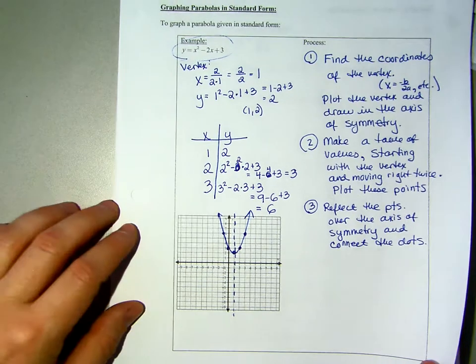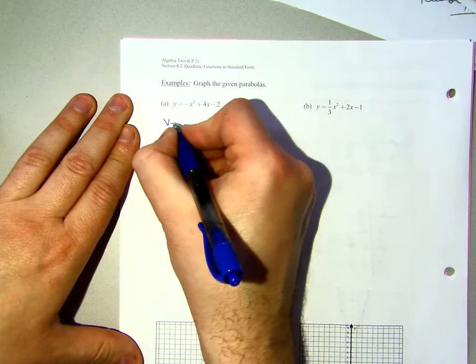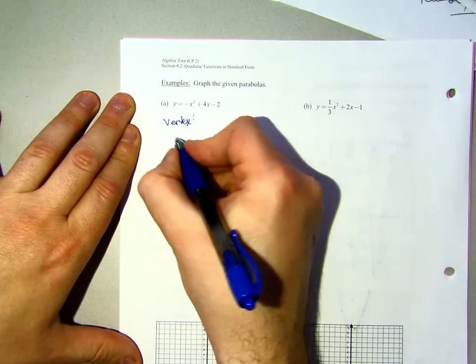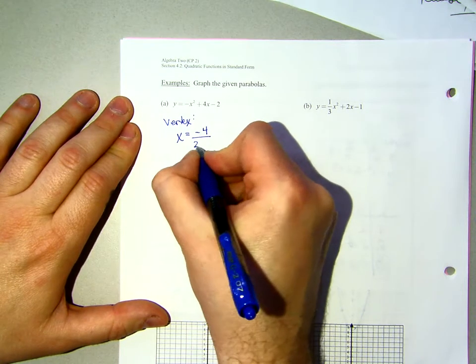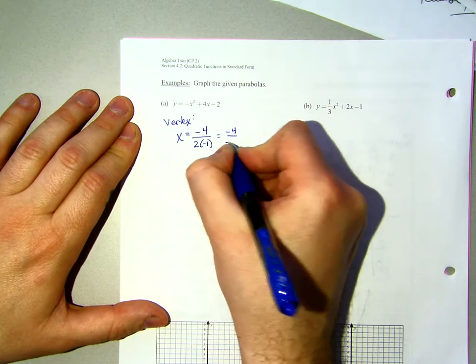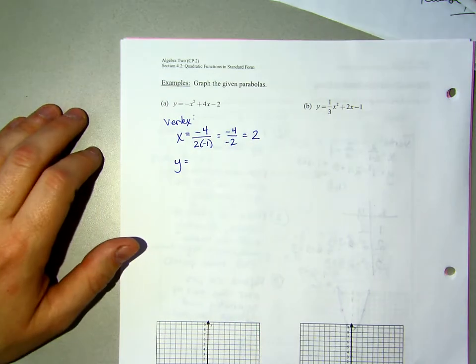Turn the page. Letter A. Find the vertex and stop. Can you get 2 for the x value?